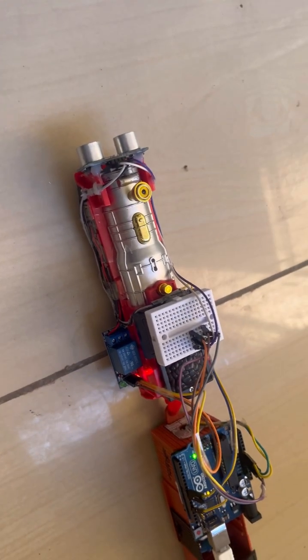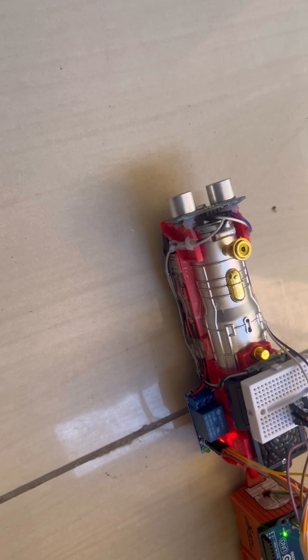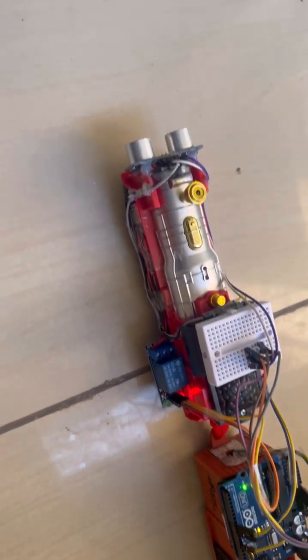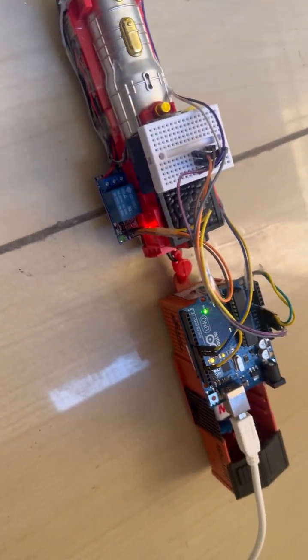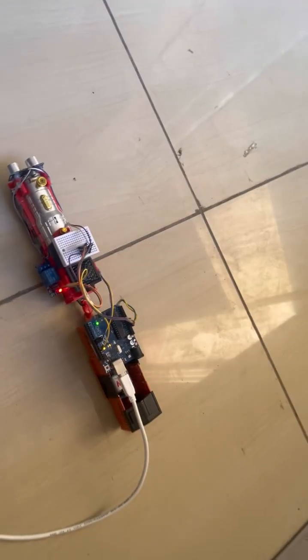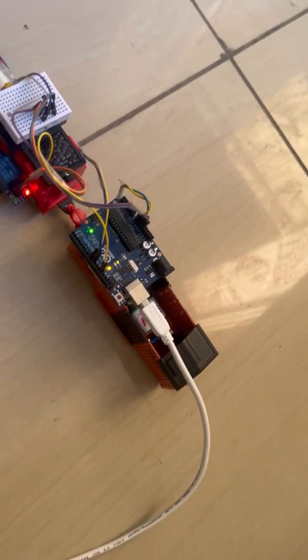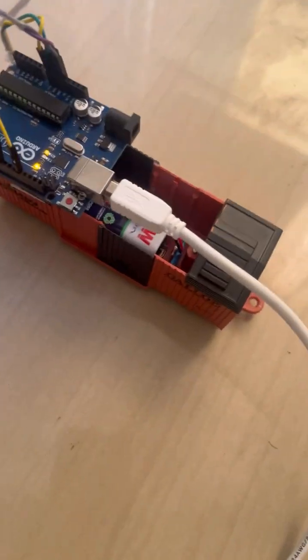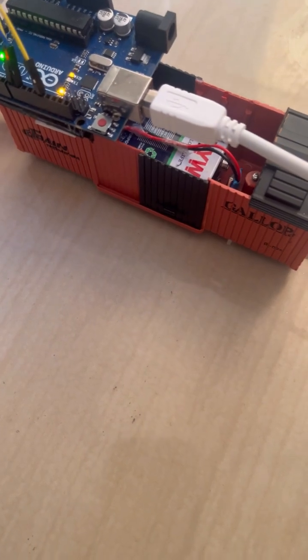Also, as you are watching in my train, there is the relay module, the breadboard, some jumper wires, the ultrasonic sensor, a motor driver inside the engine, the Arduino, and this big USB wire I have used here so that the train can easily move. And also there is one more option, that is the battery behind this USB wire.